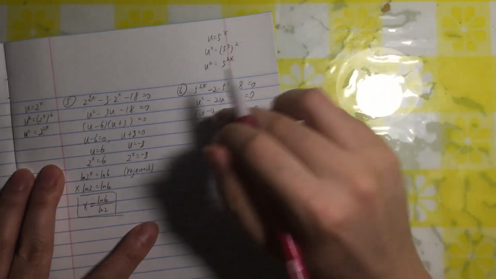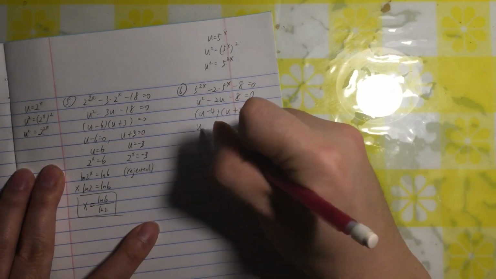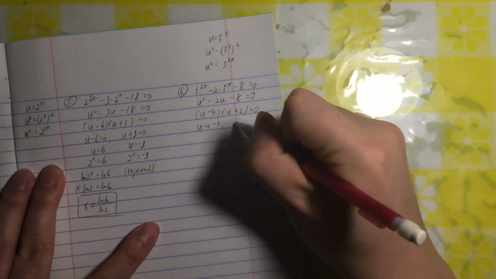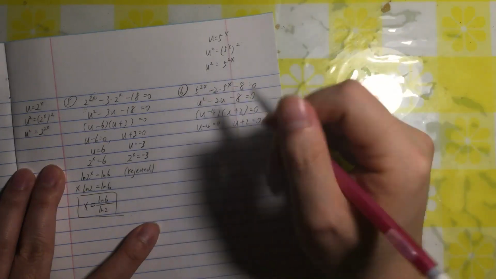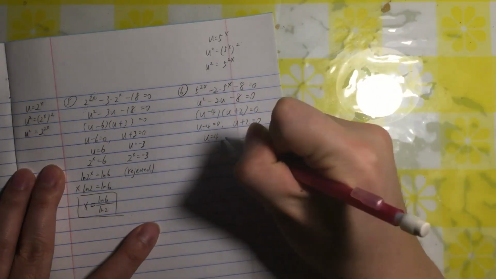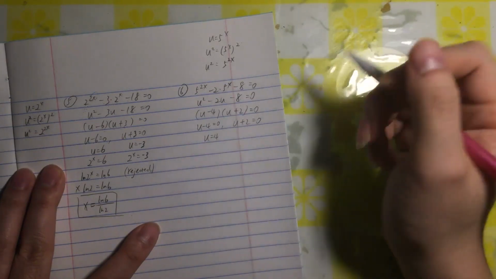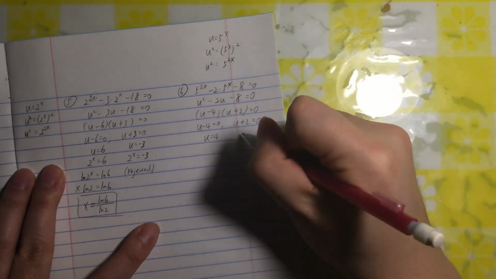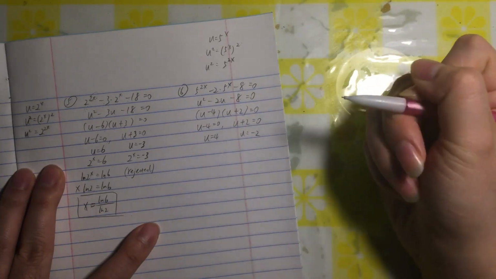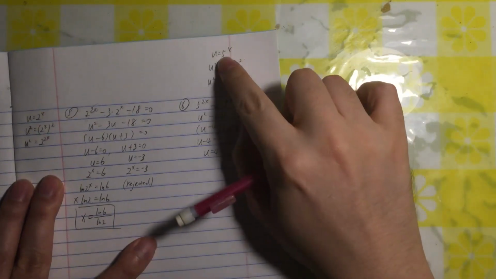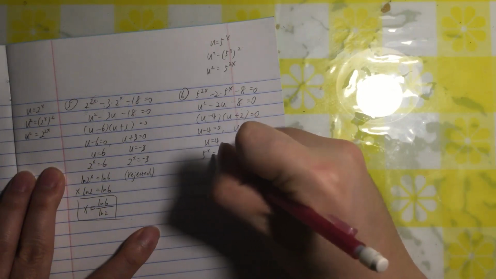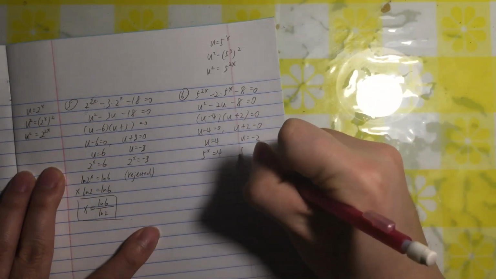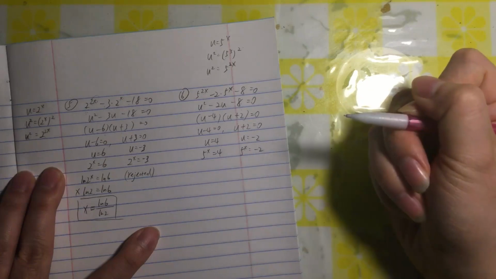Then solve each equation individually. I get u minus 4 equal to 0 and u plus 2 equal to 0. If I solve the first equation, I add 4 to both sides, so u equals 4. If I solve the second equation, I subtract 2 from both sides, so I get u equal to negative 2. Here, u is 5 to the power of x, so I get 5 to the power of x equal to 4, and 5 to the power of x equal to negative 2.